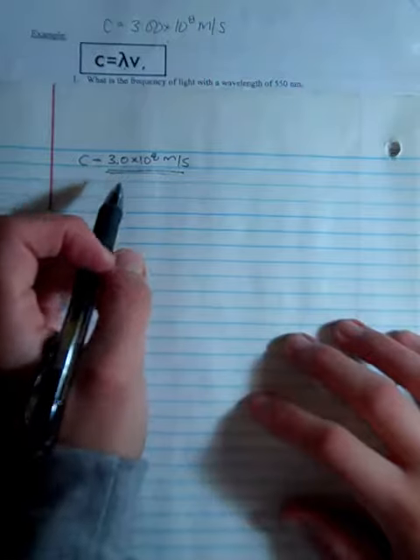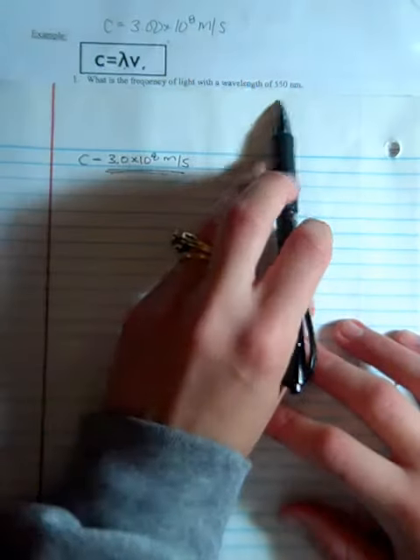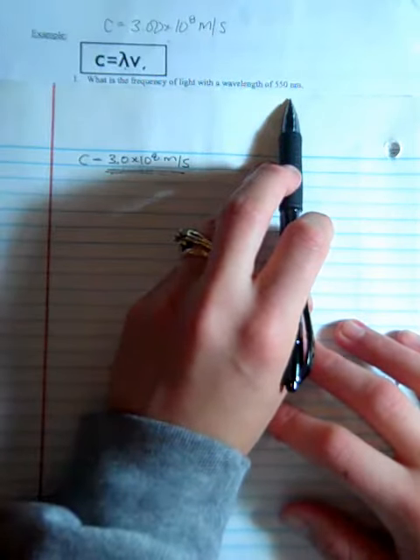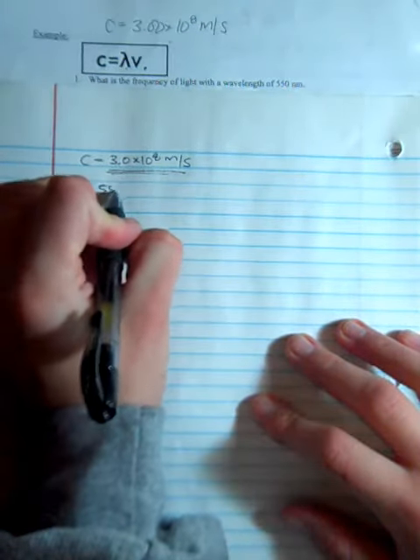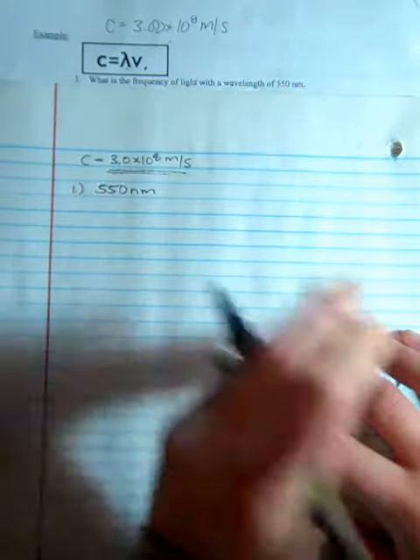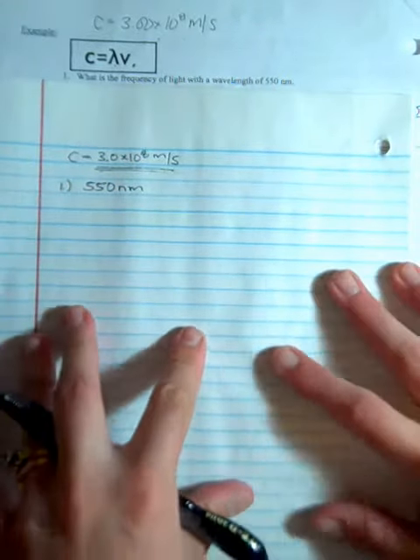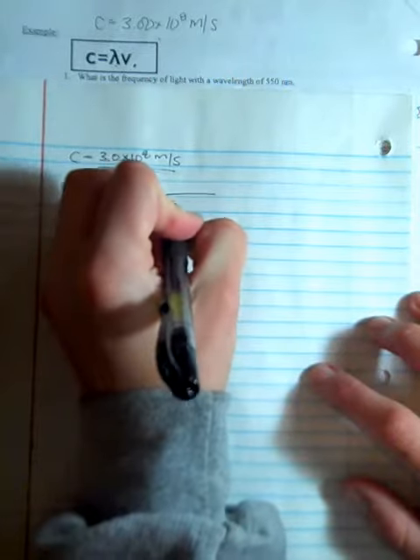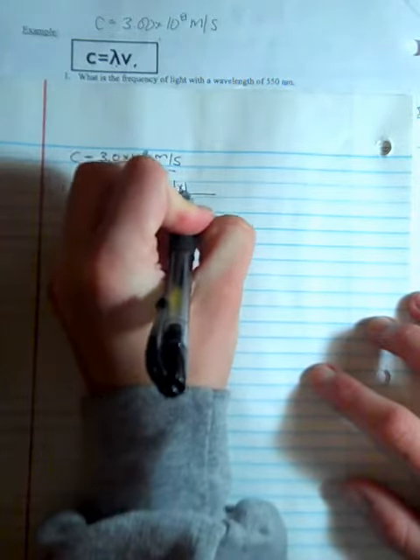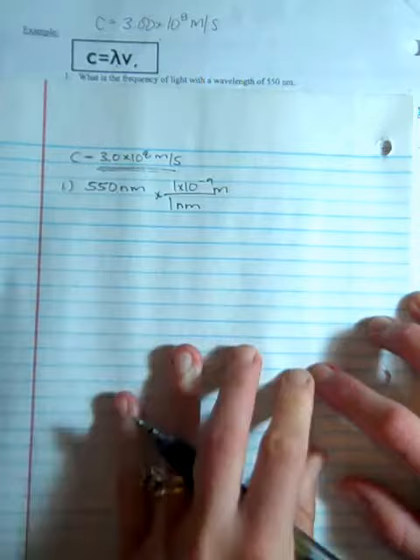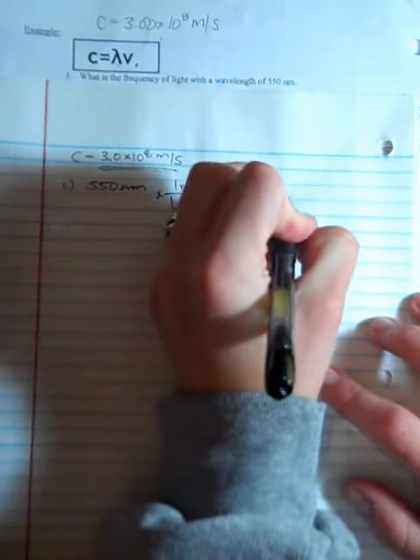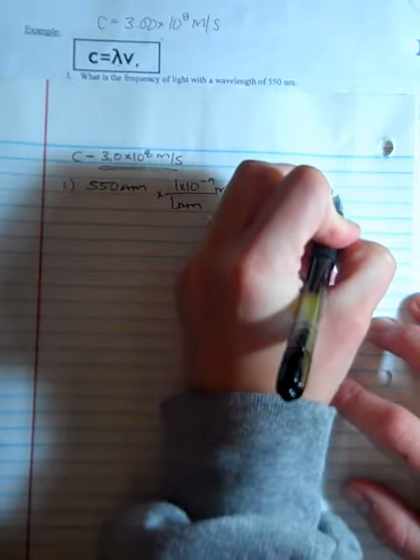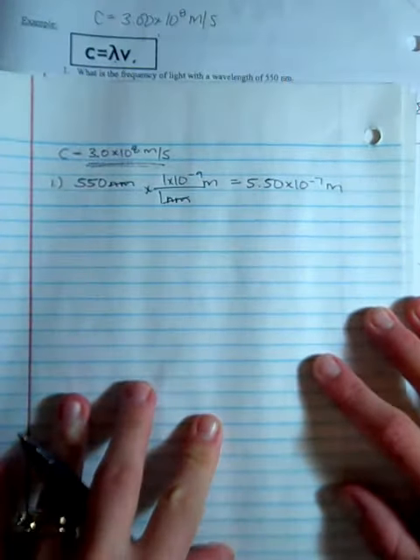So for the first question, it says, what is the frequency of light with a wavelength of 550 nanometers? So here, right off the bat, we're given nanometers, not meters. So if we're given 550 nanometers, we just need to convert this using dimensional analysis to meters. So for every 1 nanometer, it's 1 times 10 to the negative 9th meters. Nanometers cancel. And you get 5.50 times 10 to the negative 7th meters.